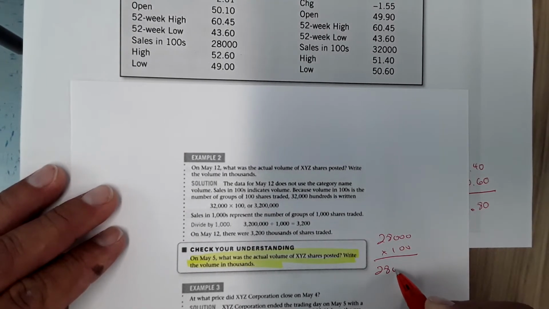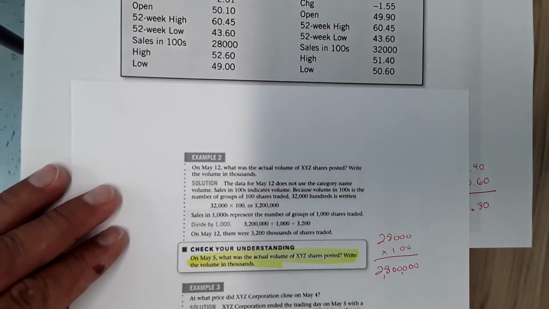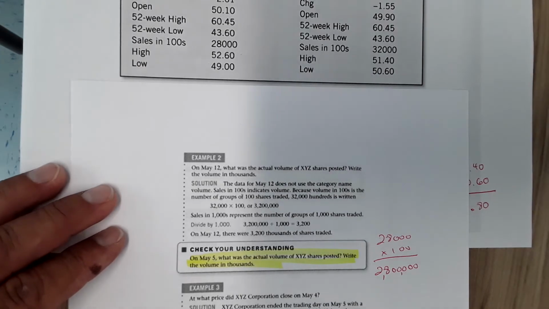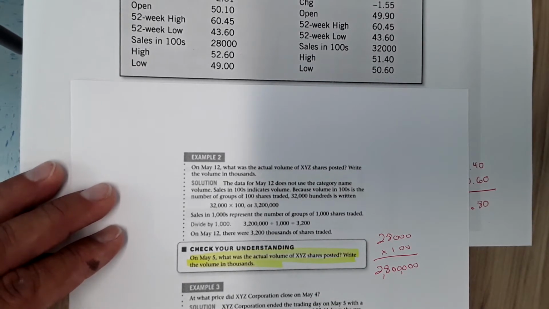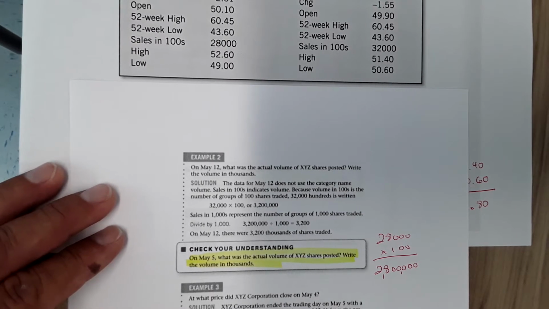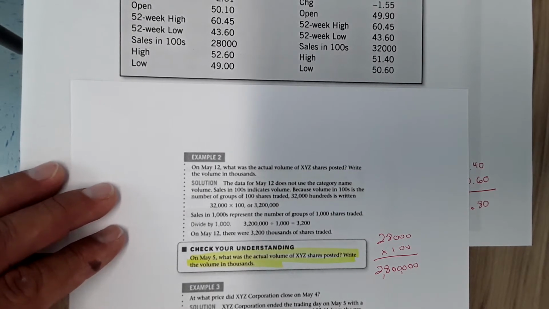And that's going to give me 2,800,000 shares. That's actual shares that were traded that day, bought and sold. 2,800,000 shares of that stock were bought and sold that day.